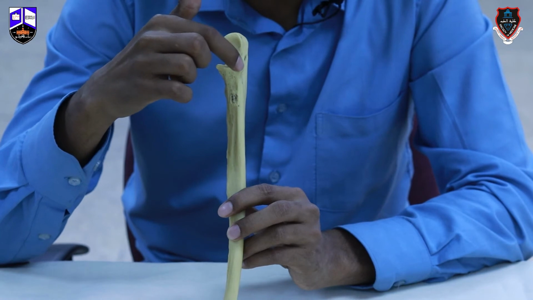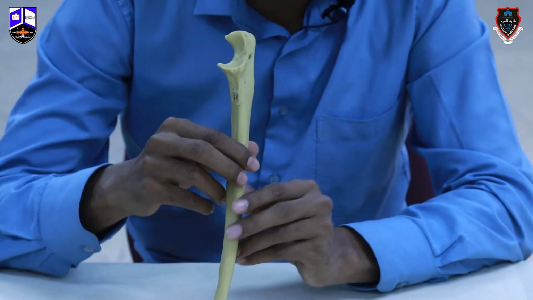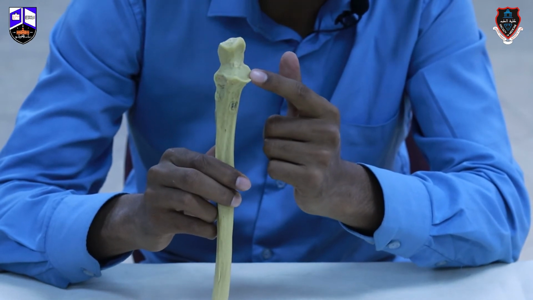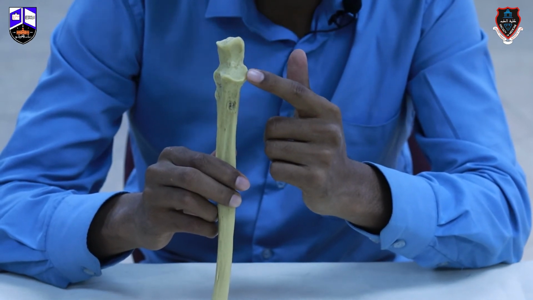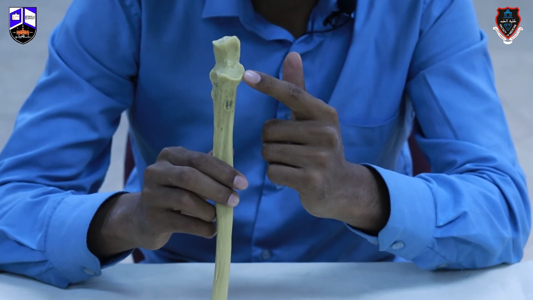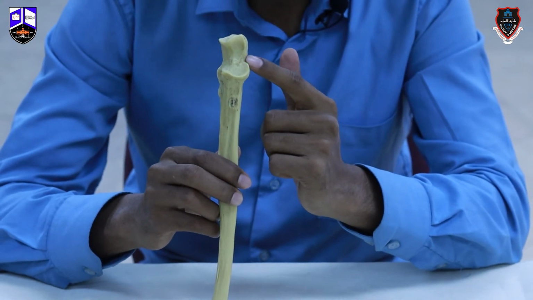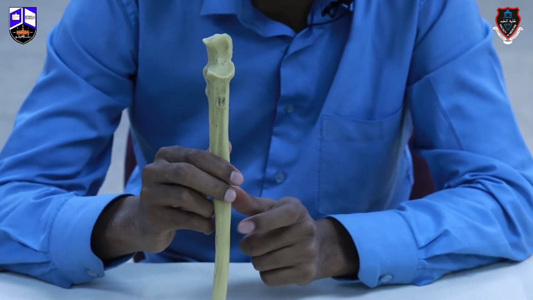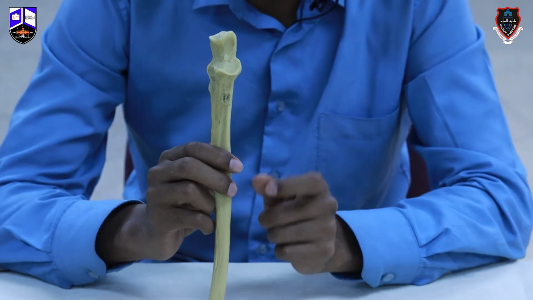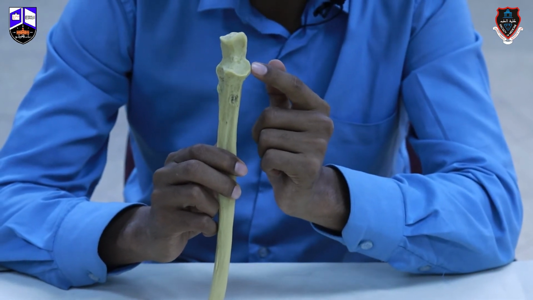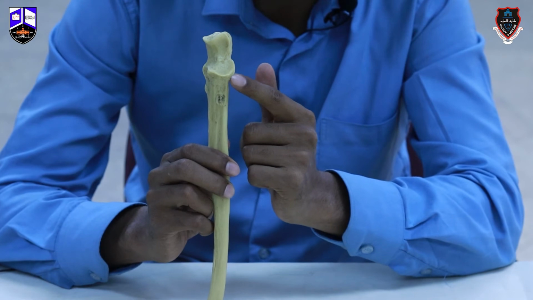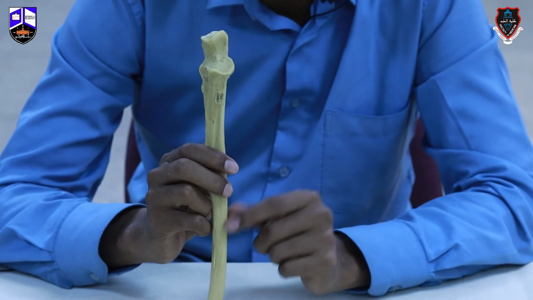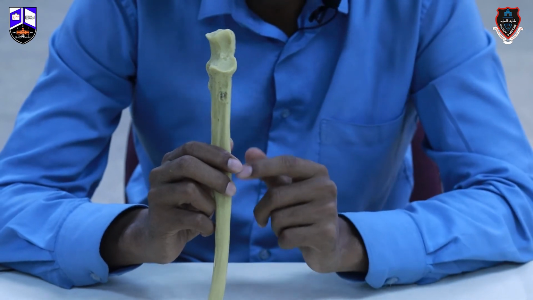On the lateral part of the fossa, here you can see a tubercle called the sublime tubercle. In the medial side, there is this sublime tubercle. The sublime tubercle provides an attachment for the muscle called flexor digitorum superficialis, and inferior to it, the deep surface of the deep head of the pronator teres.